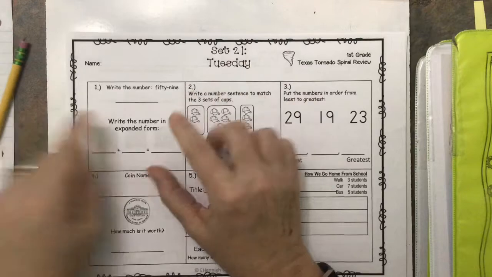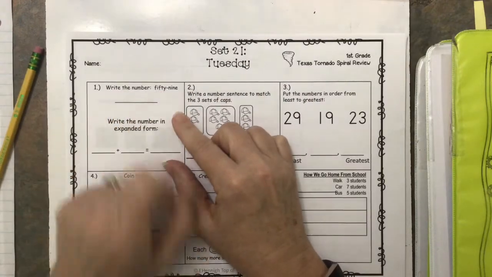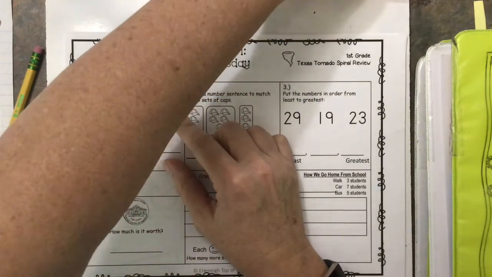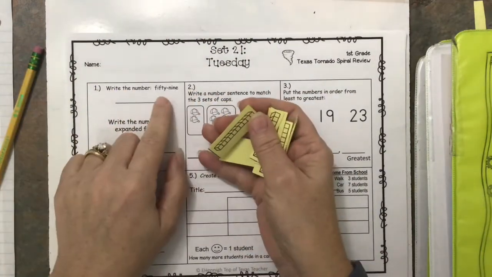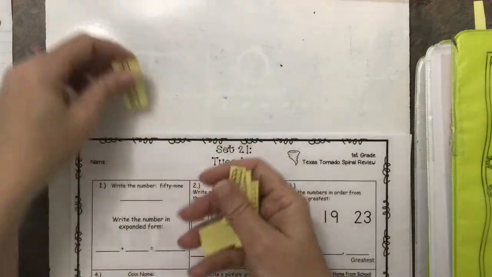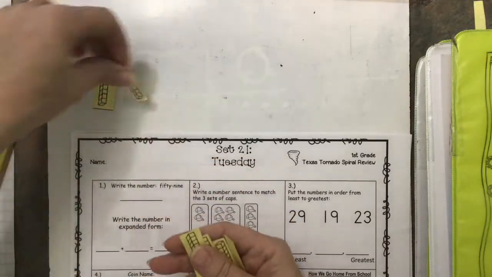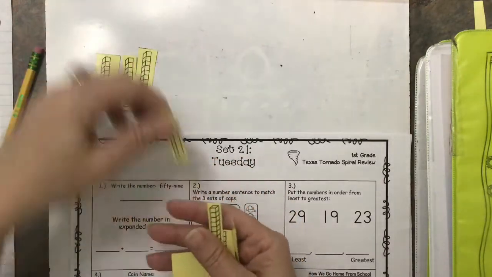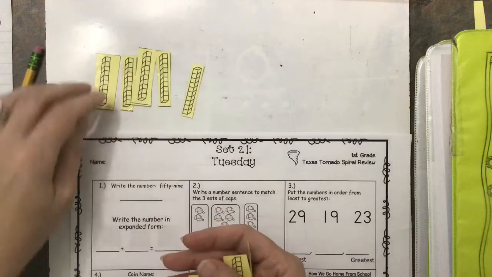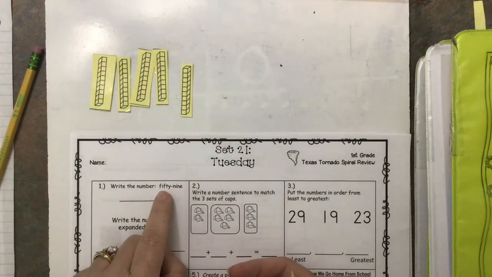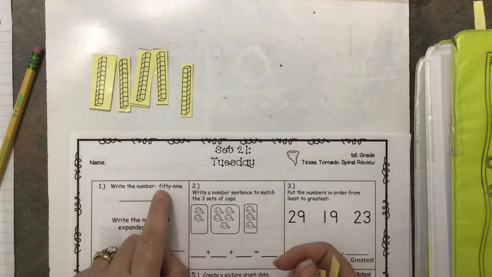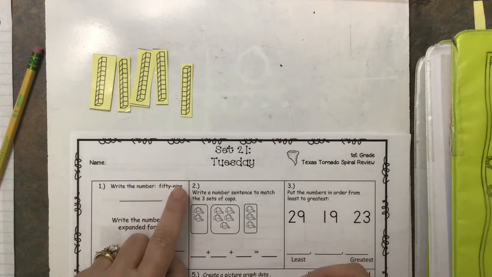Anyways, okay, so let's write the number 59. We're going to build it with blocks, and I'm just going to use my blocks, and you can watch. But we're going to build the number 59. 10, 20, 30, 40, 50. There's the 50 part of 59. We have 50, now we need 9.